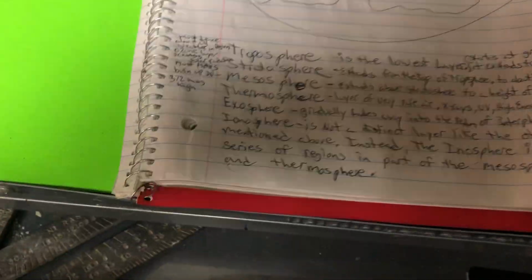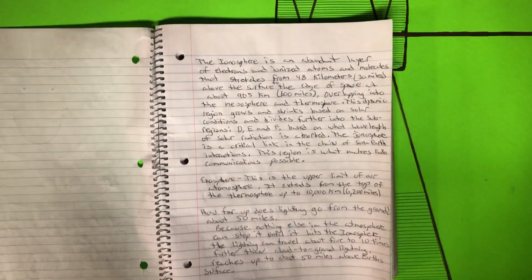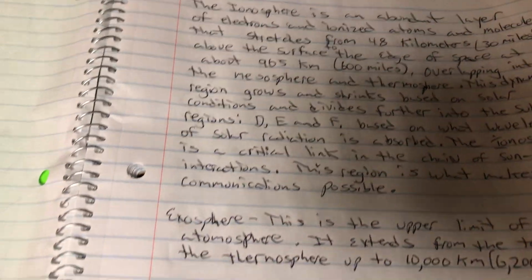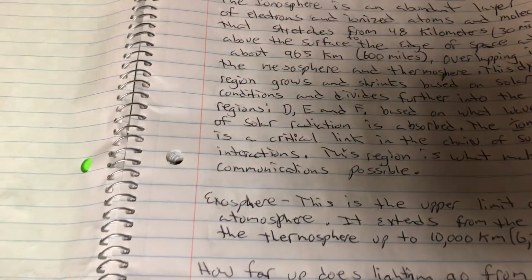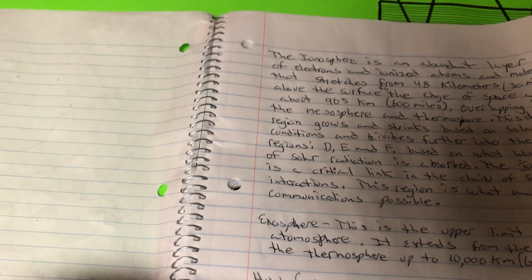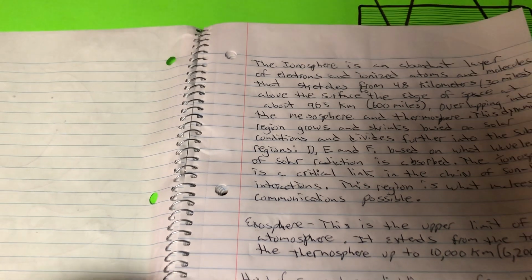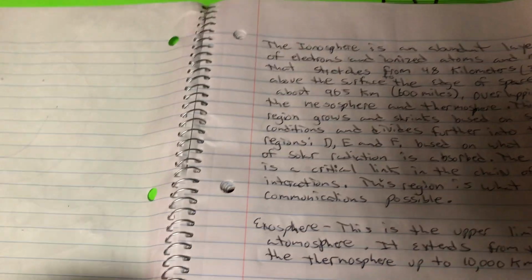So we can turn the next page, and this gets really interesting because the ionosphere is, we're going to do a little snapshot of that so you can read it. Bam. So the ionosphere is an abundant layer of electrons and ionized atoms and molecules that stretches from 48 kilometers, 30 miles above the surface, to the edge of space. It's about 965 kilometers, 600 miles, overlapping into the mesosphere and the thermosphere.